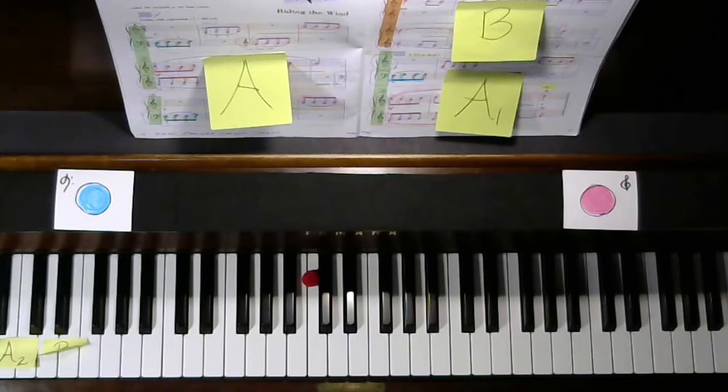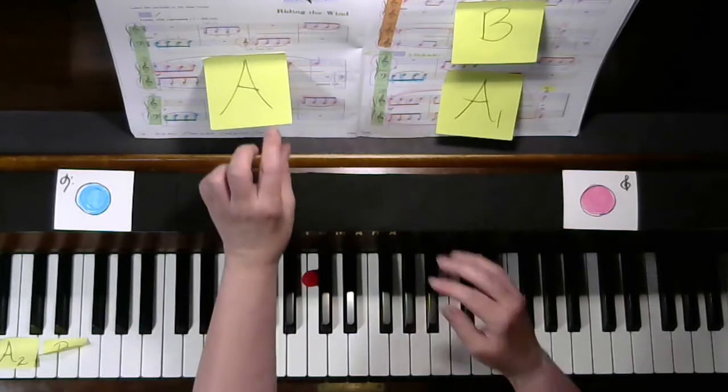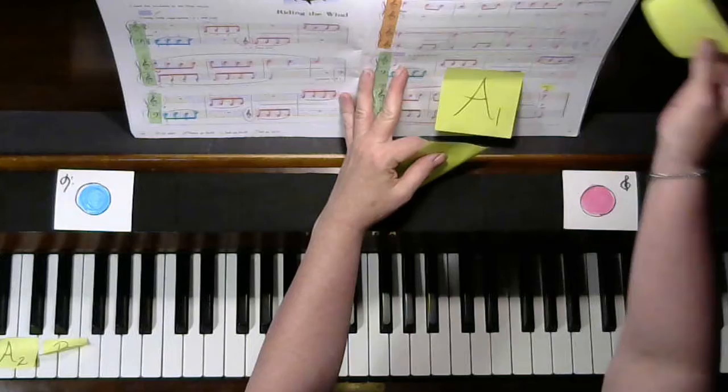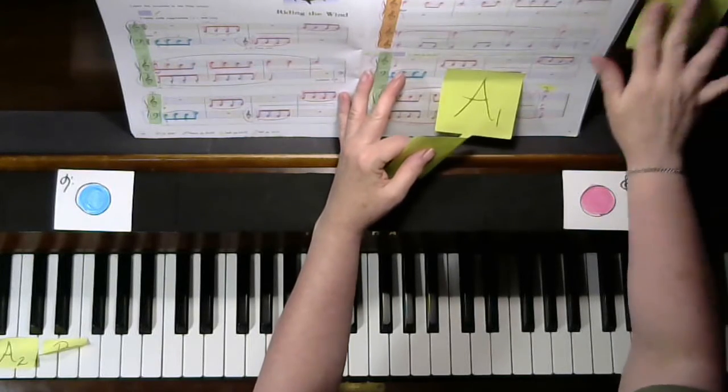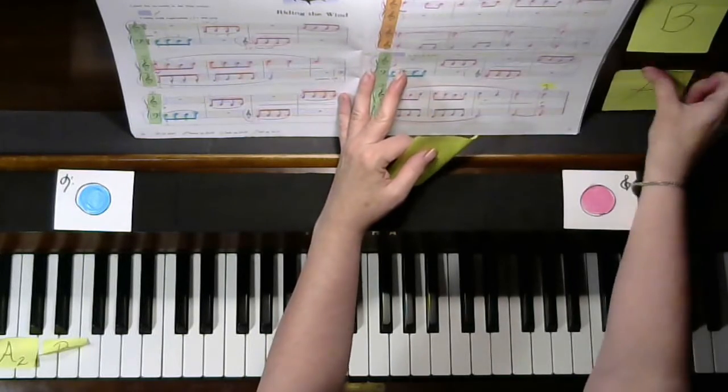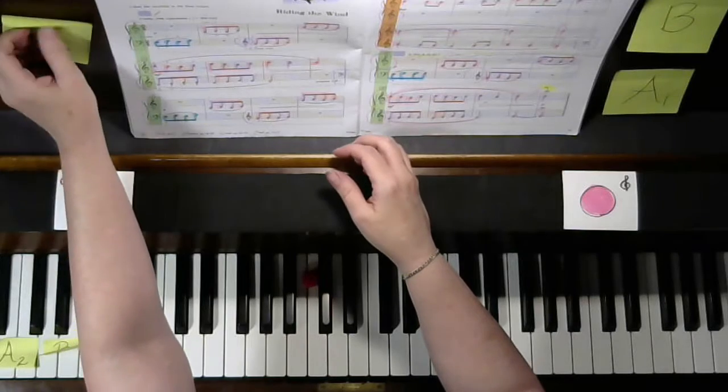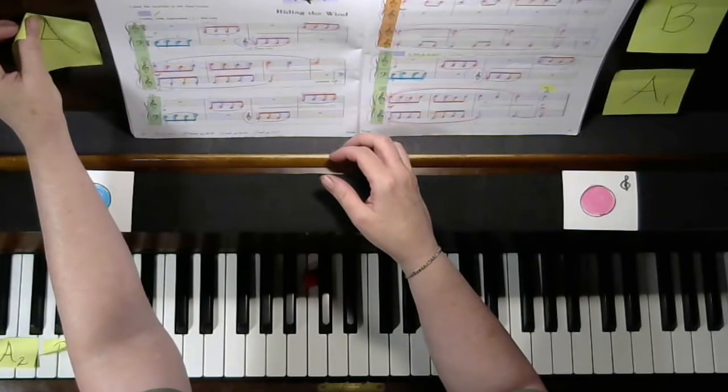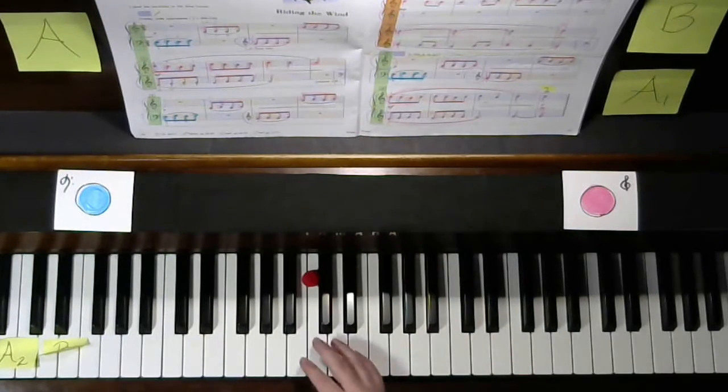That's because we call this A1 because it is pretty close to the beginning section, but of course it ends with some differences. Let's remove these tags and listen to how this works out. Put them out here to the side. Okay, we'll get that a little bit straighter. Start off.